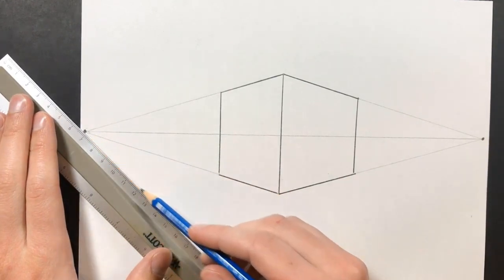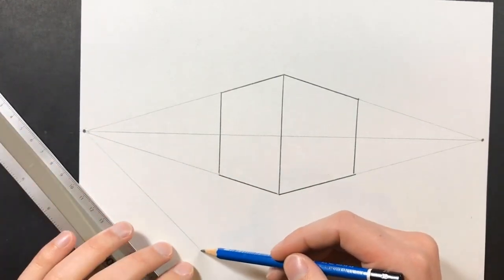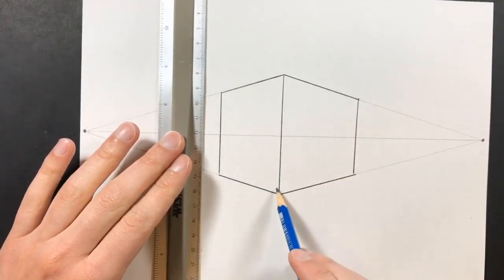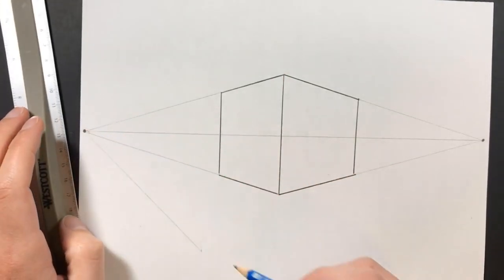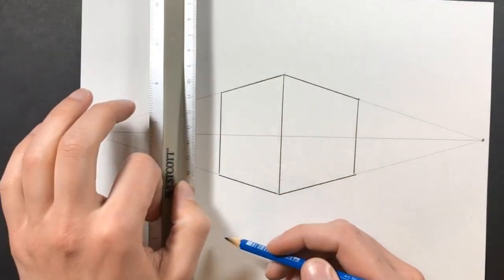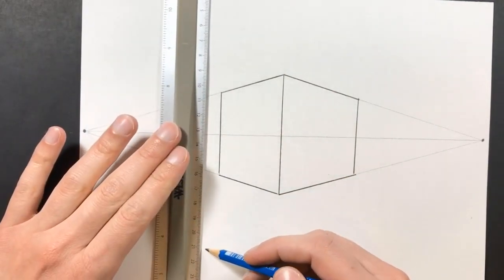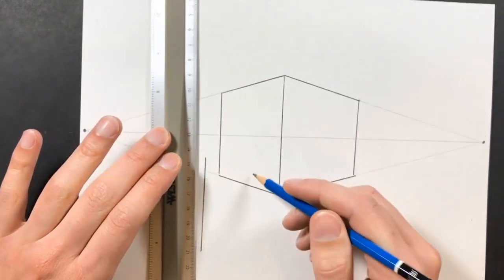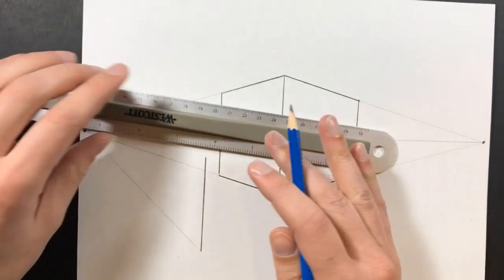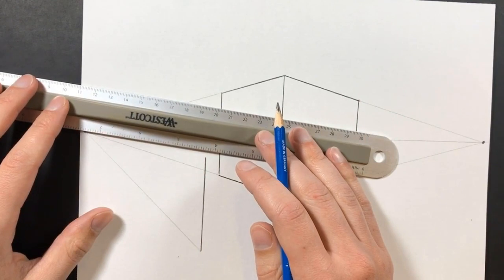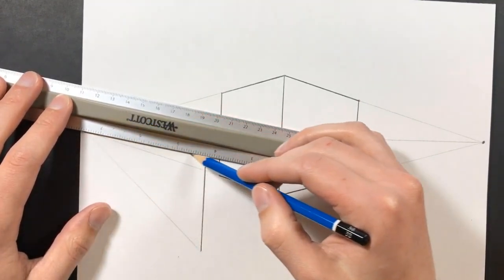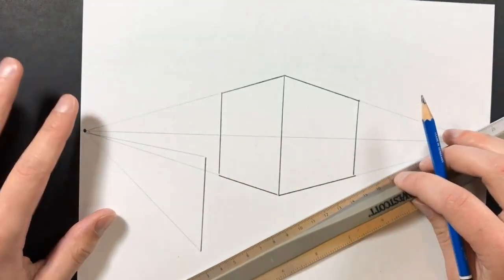So I'm going to go ahead and draw a vanishing line like so. And then that can be where my vertical line begins. You can start off by drawing the center vertical line, or you can start off by drawing where you want the edges of your box to be. So let's go ahead and draw this vertical line right here. We'll have it covering this one. Then we'll go ahead and draw from that vanishing point to this top edge of the line. Then we'll do the same thing for this side.